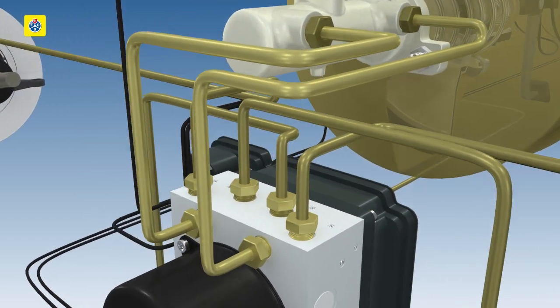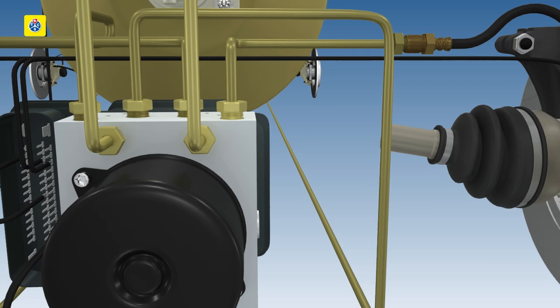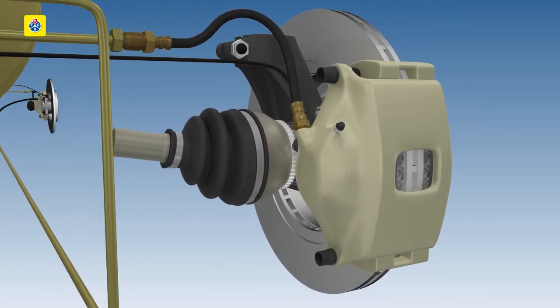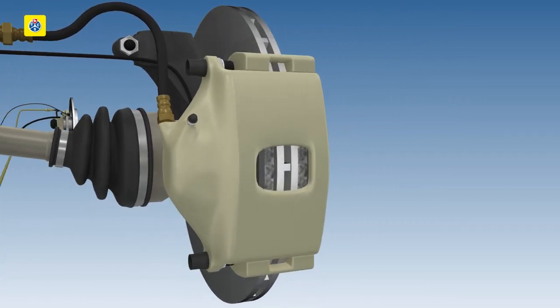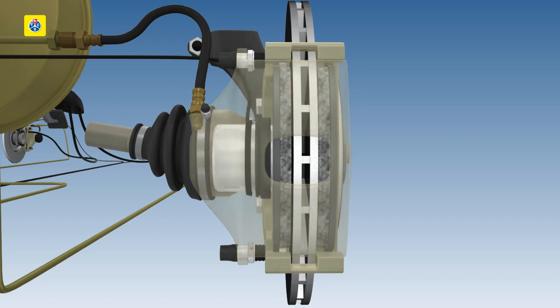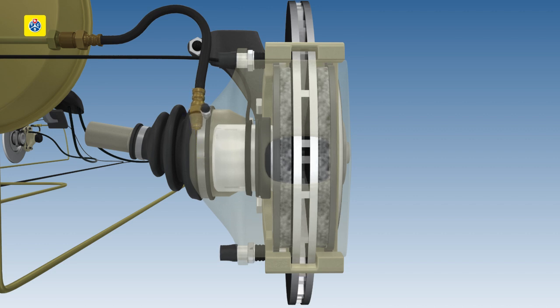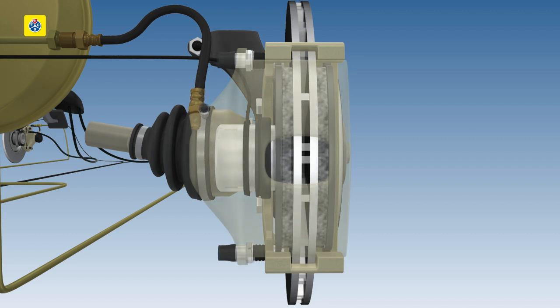The brake fluid flows through the brake lines to the ABS unit and from there to the brake calipers. The pressure in the system moves the pistons of the brake calipers. The force exerted acts on the brake pads, which break the rotation of the disc by friction.